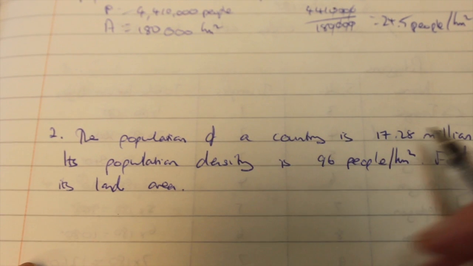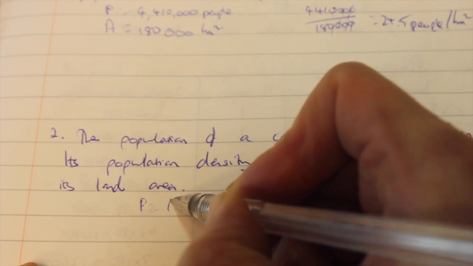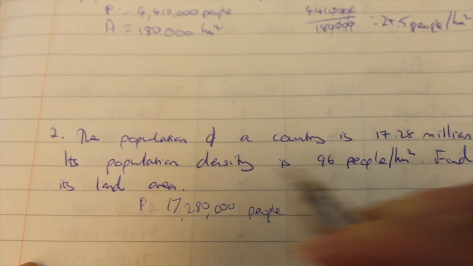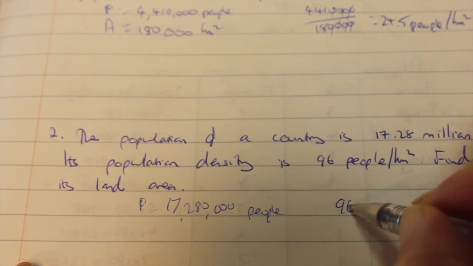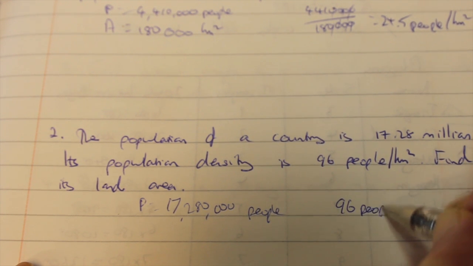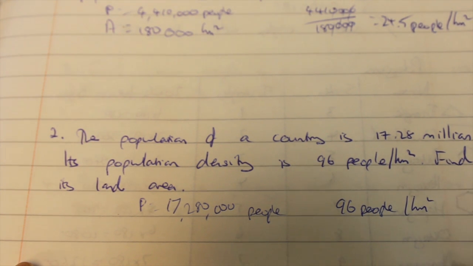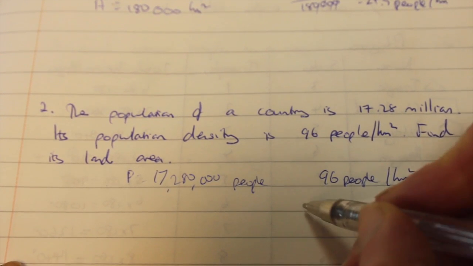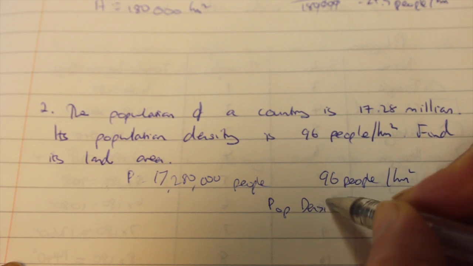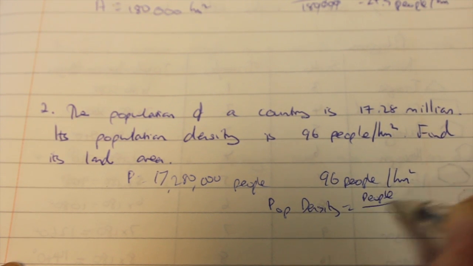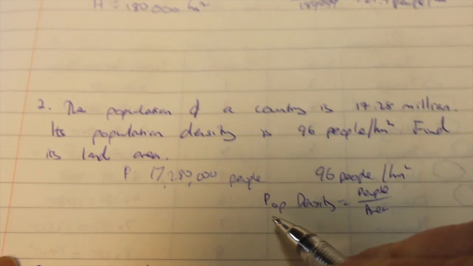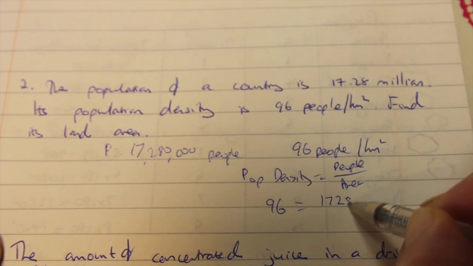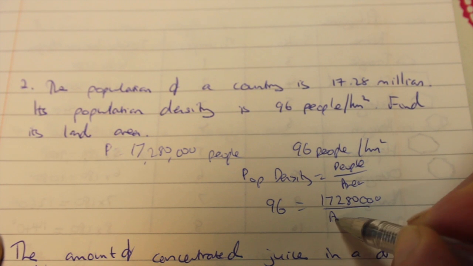Now let's look at number 2. The population is 17.28 million. That's people. Its population density is 96 people per kilometre squared. Find its area. Now if you look here, you've got people over area as a population density. So population density is the people over area, because kilometre squared is area. You know the population density is 96. You know the people is 17,280,000, and you're looking for the area.